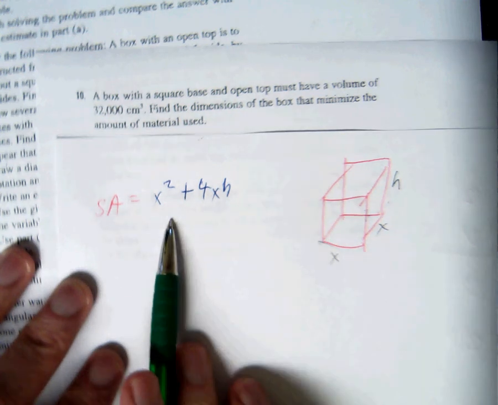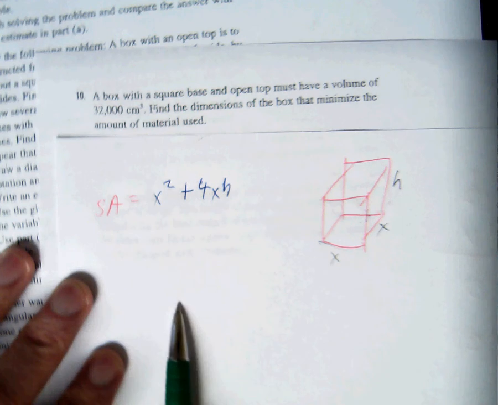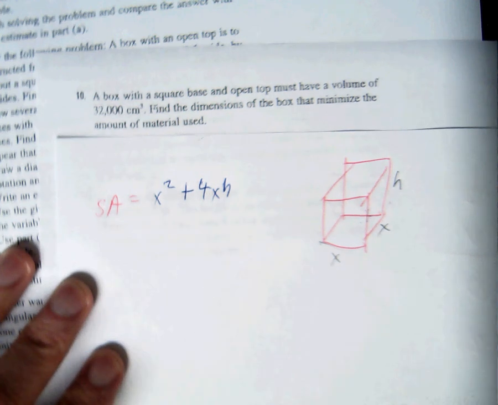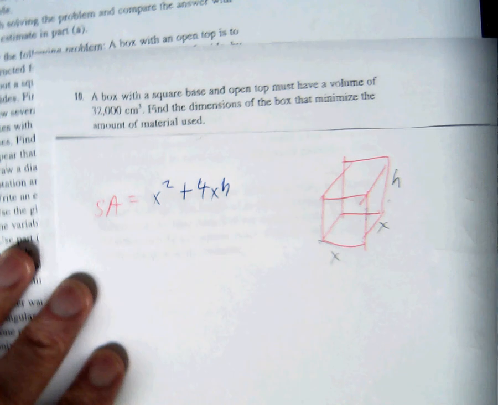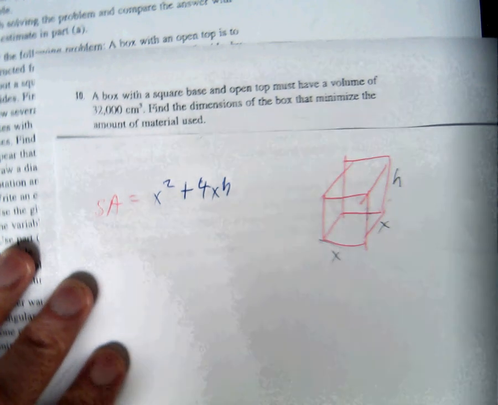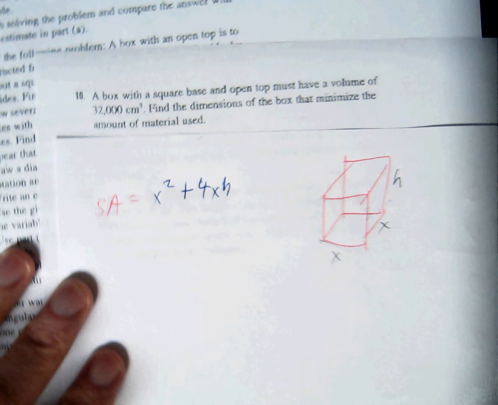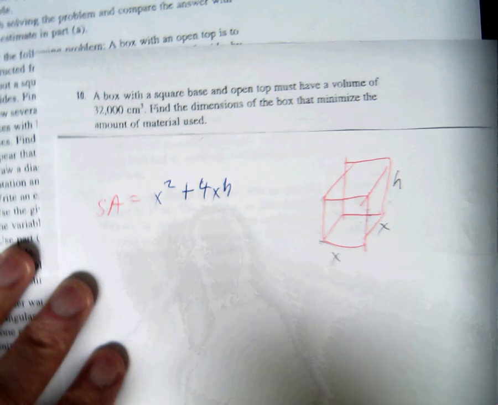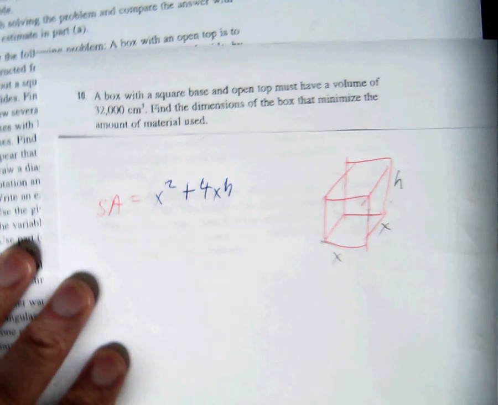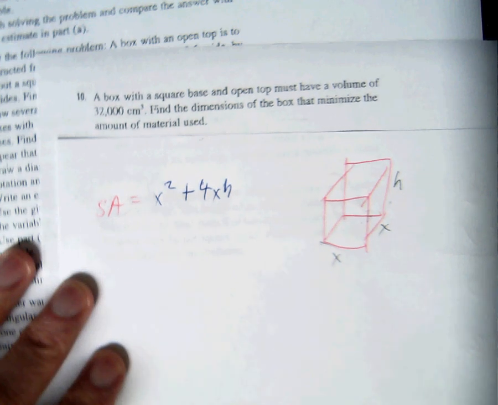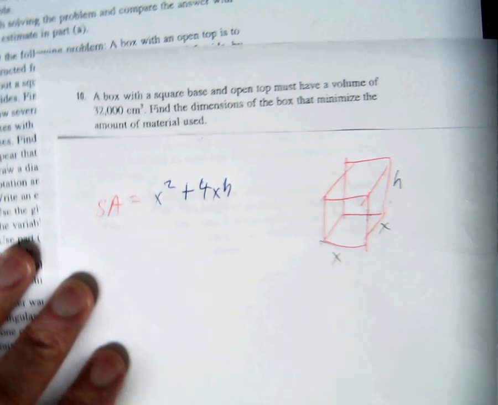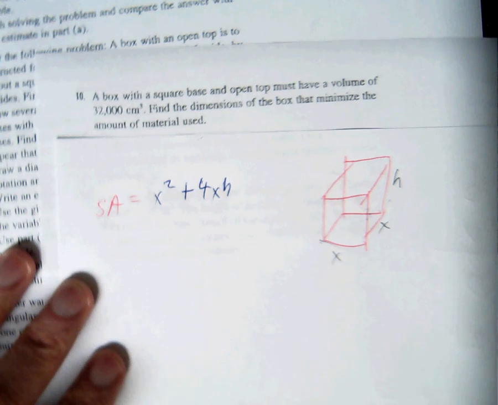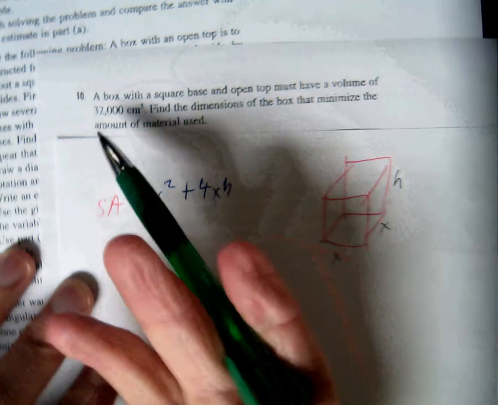All right, so this is what we're trying to optimize, to minimize the amount of material used. This is what I'm going to take the derivative of, set equal to 0, and do all the calculus stuff. But I can't do any of that because I've got two variables, and I can't deal with two variables, so I need a helper equation. When I look for my helper equation, what's the number in the problem I haven't used? 32,000. That's the only other number I have.